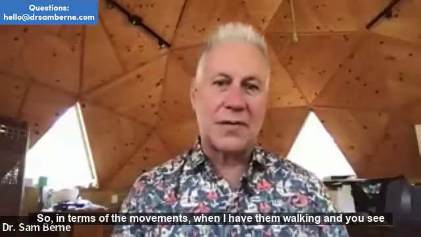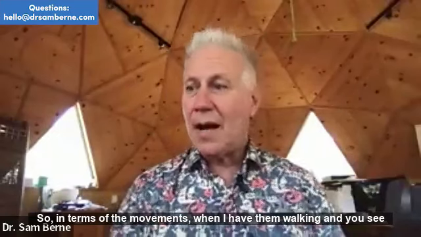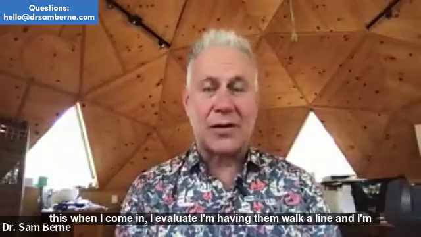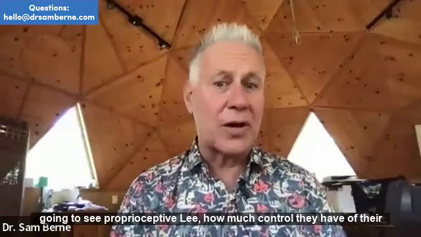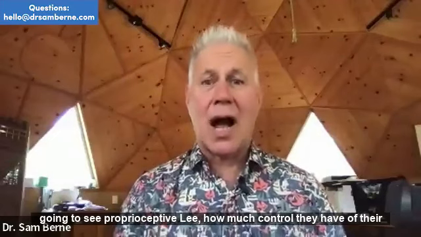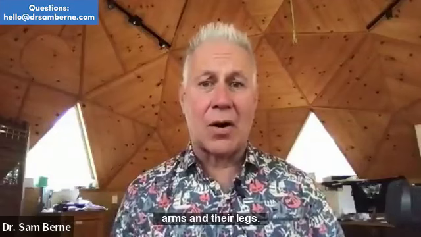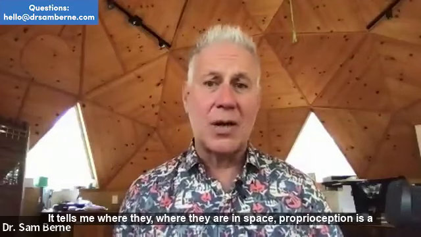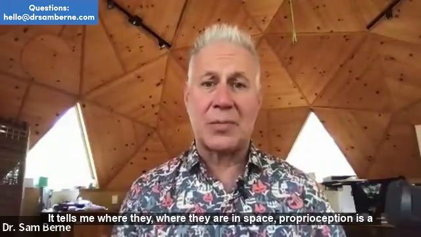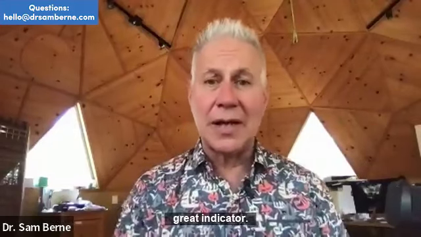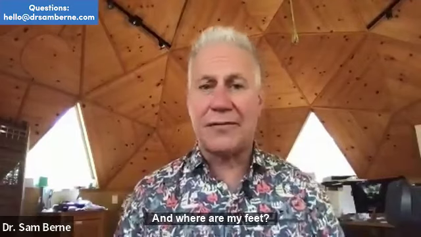So in terms of the movements, when I have them walking, and you see this when I come and evaluate, I'm having them walk a line, and I'm going to see proprioceptively how much control they have of their arms and their legs. It tells me where they are in space. Proprioception is a great indicator of where are my arms, where are my legs, and where are my feet.